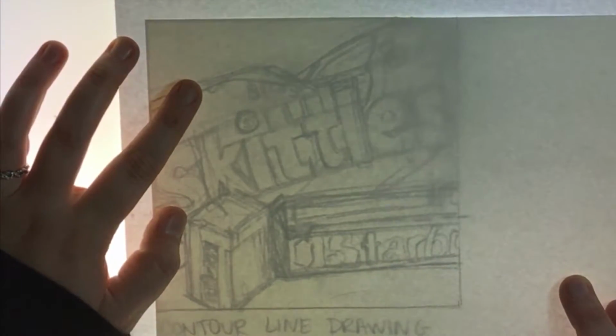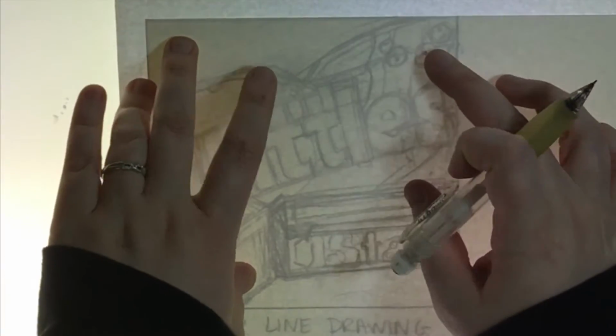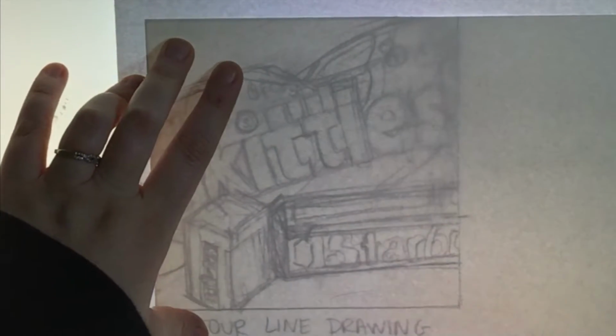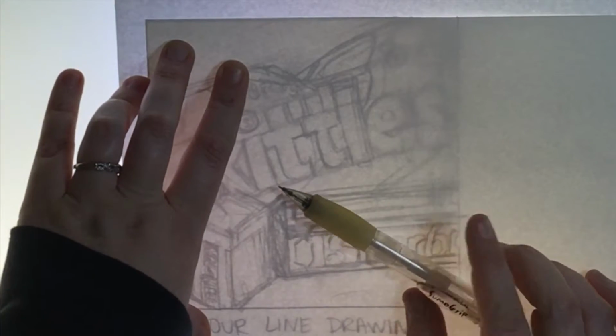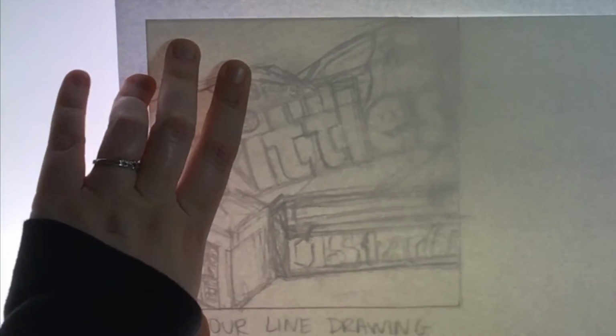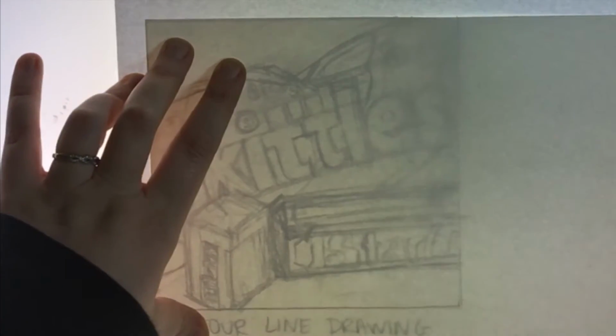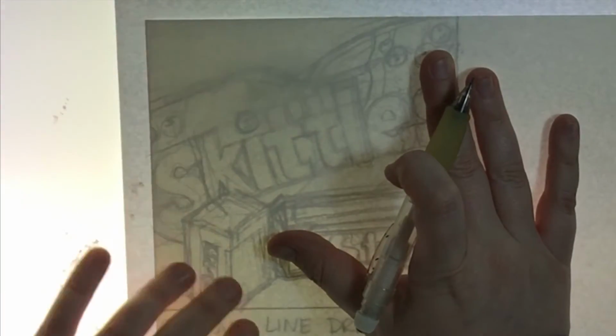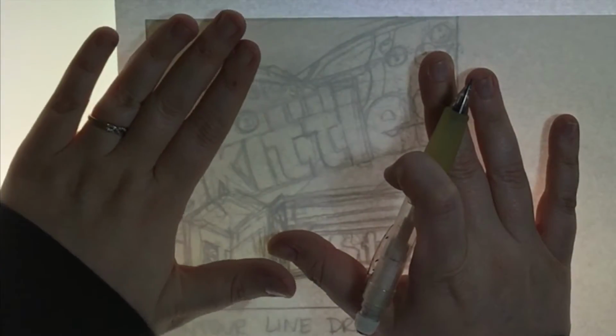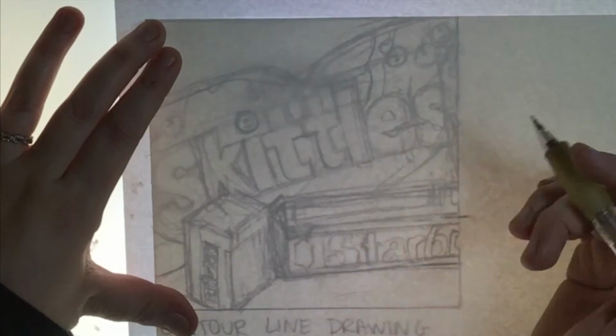Okay, I did my original drawing with ebony pencil just because. But when it comes to tracing this, you need a regular pencil or a mechanical pencil, which is what I happen to have. This is one of my favorite pencils. But you're just going to look at it. Sometimes you have to push the paper down, but you're just going to trace what's on there.